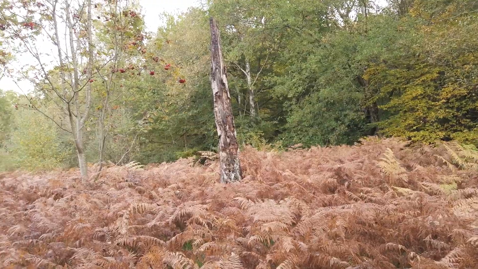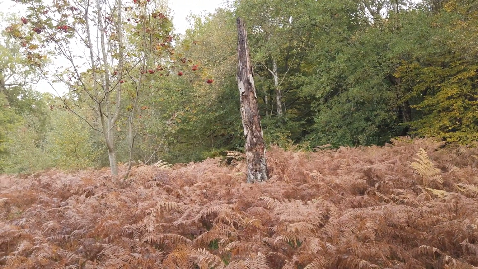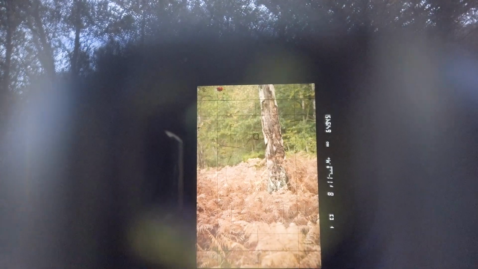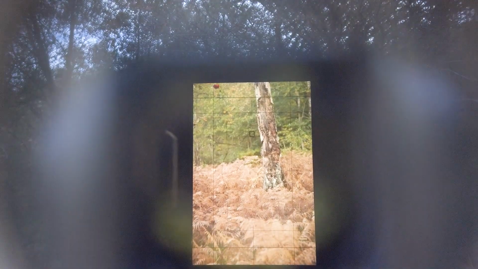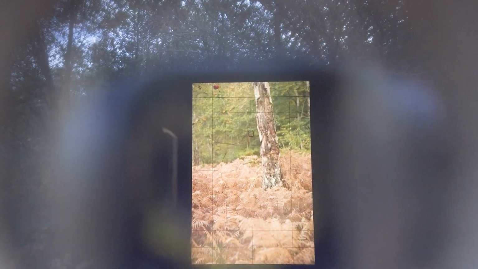So I tried a more minimal approach, so I just have the fir and part of the silver birch trunk, and I think it works really well. So I'm losing the top bit of the silver birch tree to make it a bit more minimal. I'm shooting in 4x5. I think most of the photographs nowadays are 4x5. I just really love this aspect ratio. It's just really nice, and I think they work together really well.